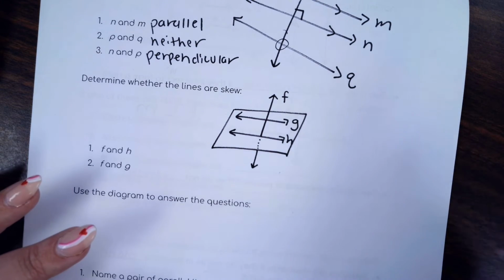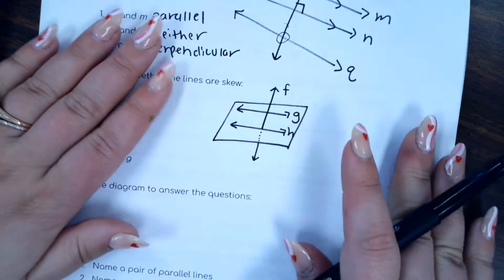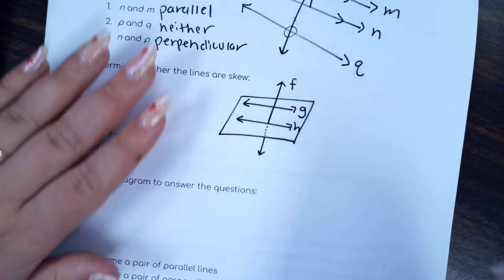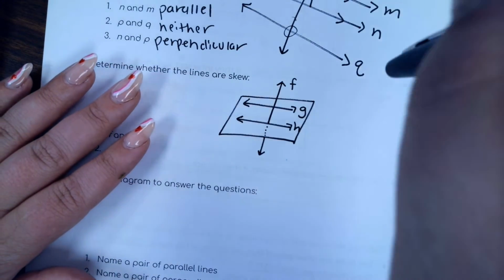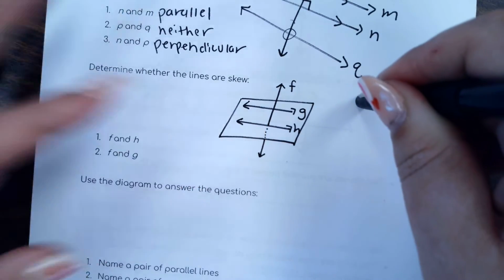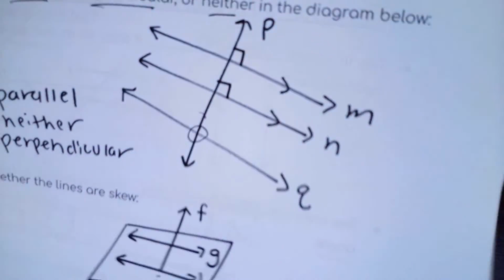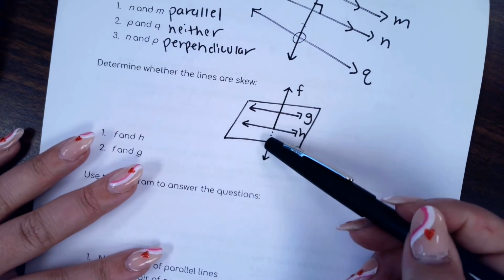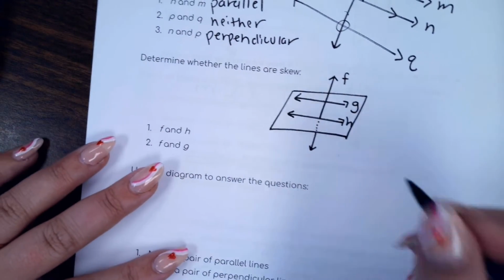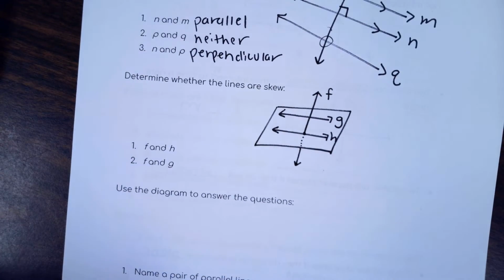What that means is, if you think of this plane as being flat on the table, F is coming down, hitting H there, and then going through our plane. So where it's dotted, it's really underneath our plane, and then we can see it again here. The dotted line means we can't really see it. It's behind our plane. All right, so determine whether the lines are skew.